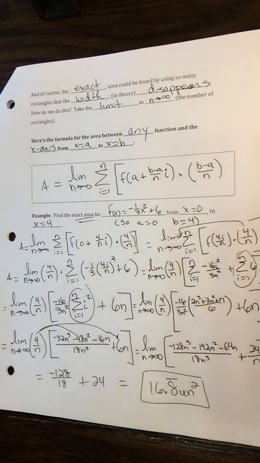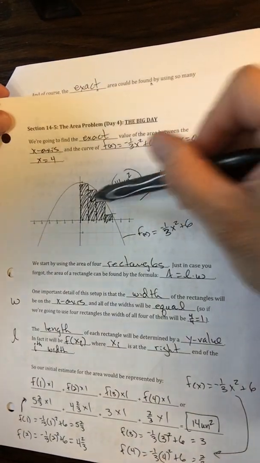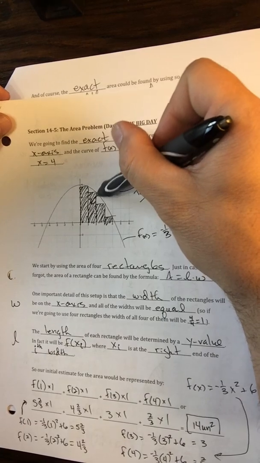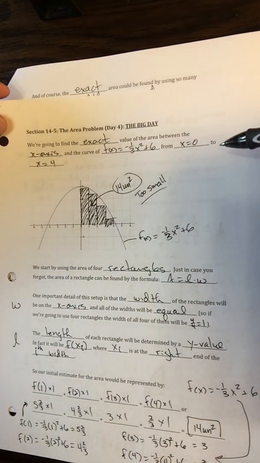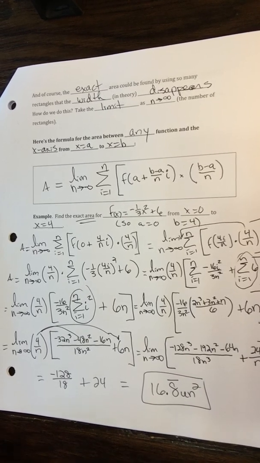Let me go back. I'm using my notes over here, but let me go to this. From 1 to 4, we used 4 rectangles. We got an answer of 14. We decided it was too small. When you fill in the rest of these little things right here, by taking skinnier, skinnier, and skinnier rectangles, the limit as n approaches infinity actually turns into 16.8 repeating units squared. You just did some calculus. How about that? Let's go to the next page.